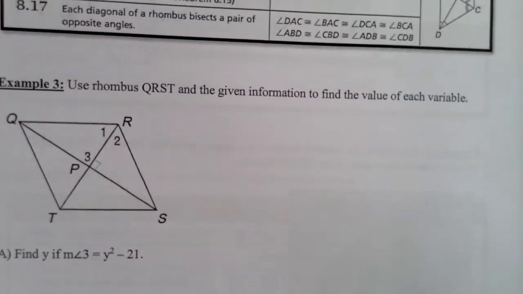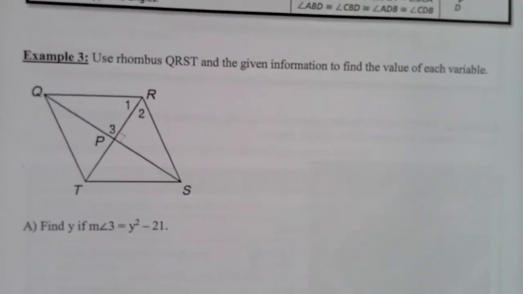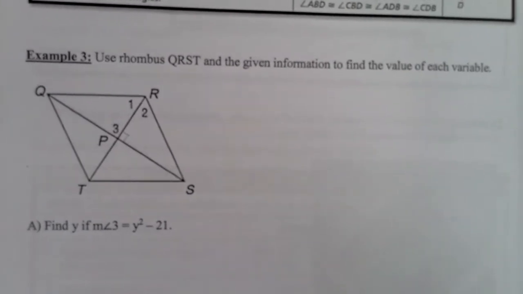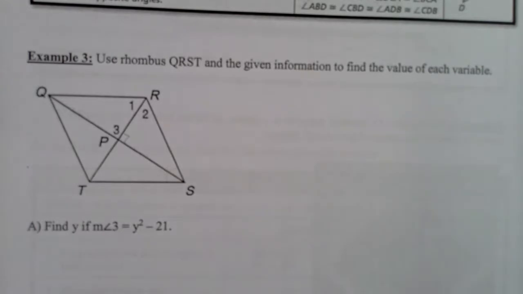Let's move on. Let's try example 3. You have a rhombus, rhombus QRST.